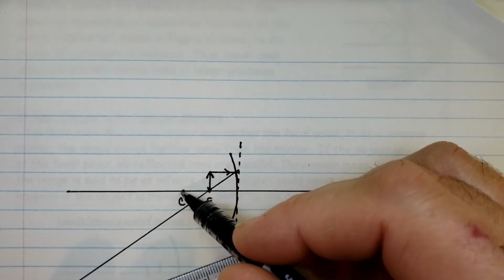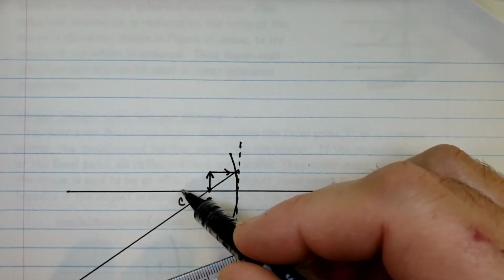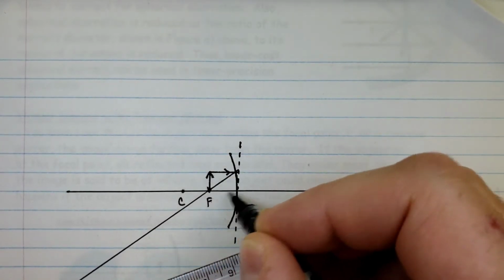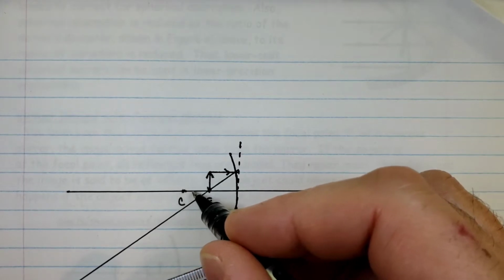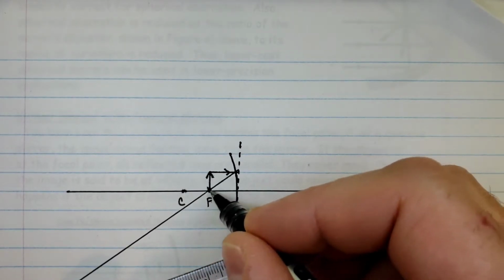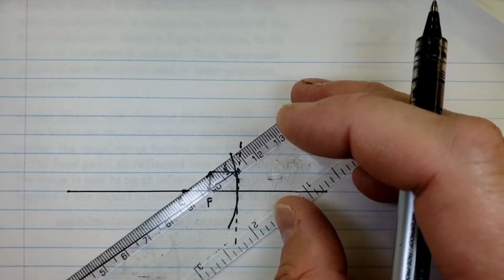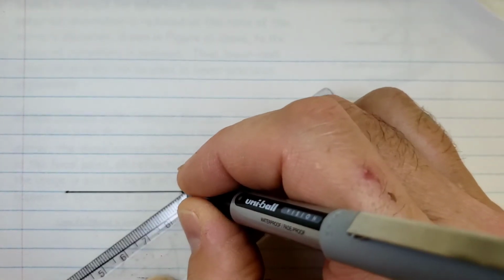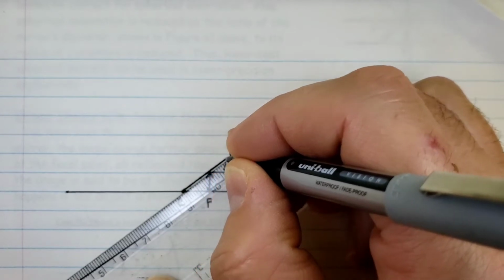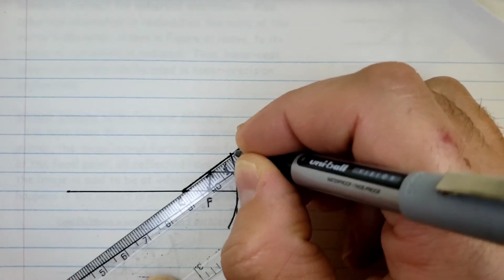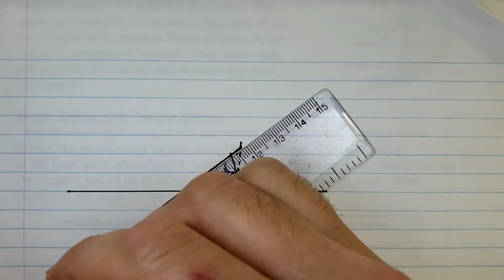If we have a ray going through C, just like on the principal axis, hit the mirror, it reflects back upon itself. So if I was to go from C, hit the tip of the object, it would hit the mirror, then reflect back on itself.